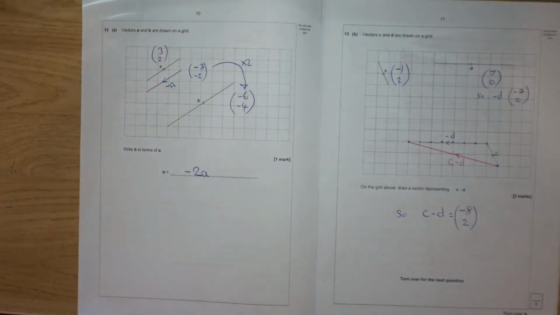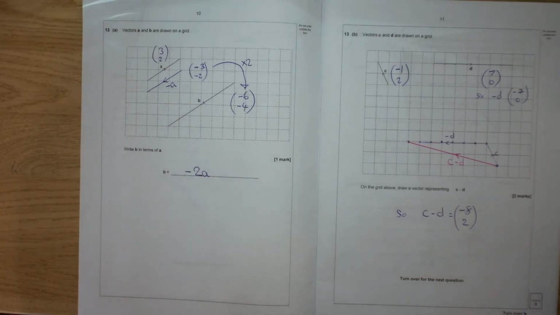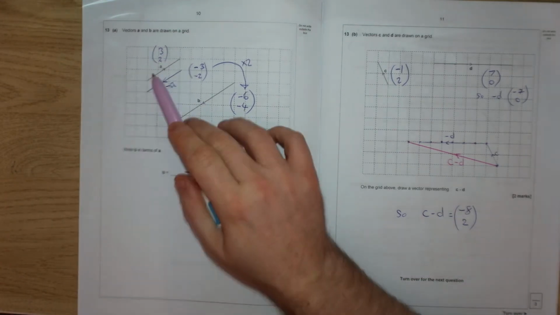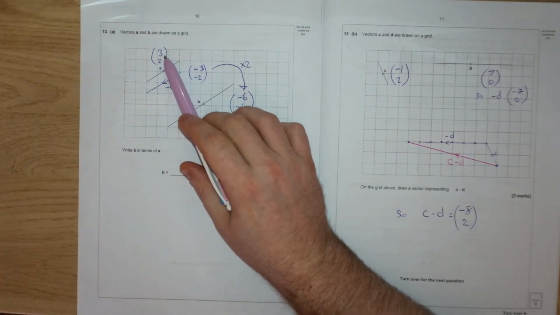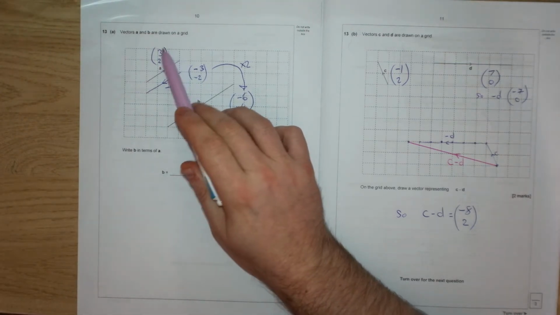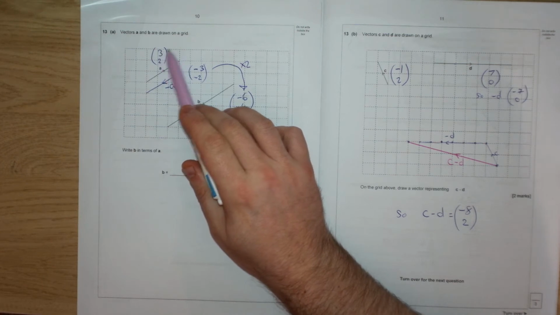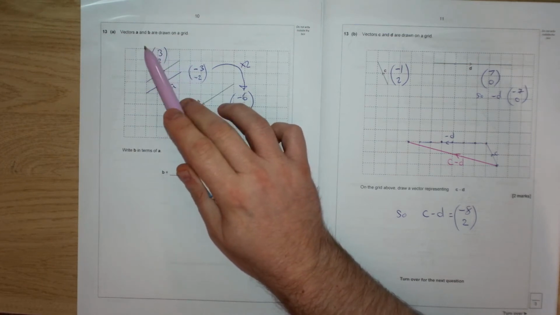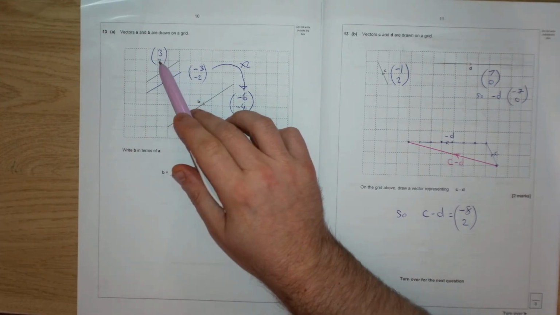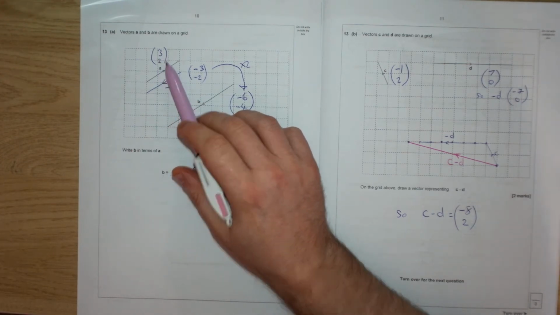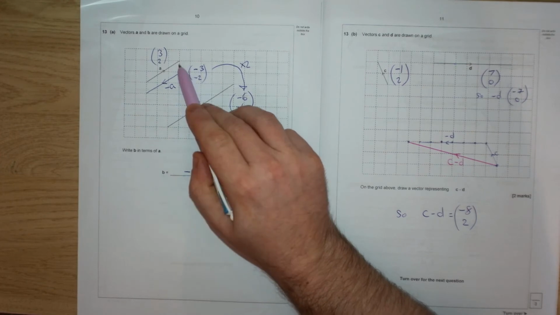Right, next, a little bit of vector work. So we're told vectors A and B are drawn on the grid, so vector A there. Vectors you can give as column vectors, with a number on top. Number on top is how far left or right. Left is negative, positive for right, and then the bottom number is up or down. Up is positive, down is negative. This one is going 3 to the right, 2 up, so it's 3, 2.